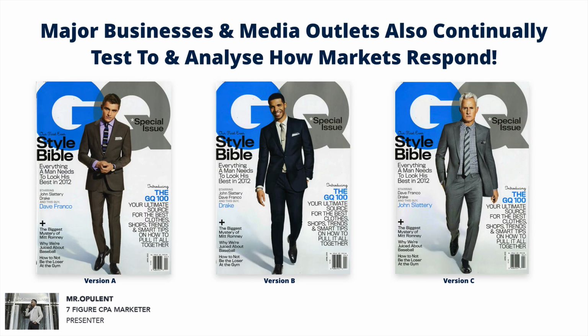Okay, and major businesses and media outlets also continually test to analyze how markets respond. For example, you can see a GQ magazine where they have different people on the covers: Dave Franco, Drake, and John Slattery, I think. I don't have a clue who he is. But basically, different markets might resonate with different audiences.